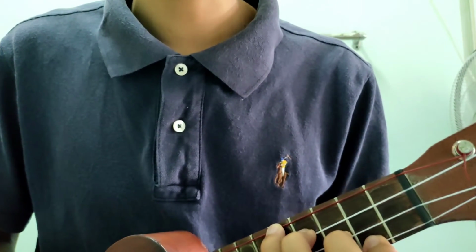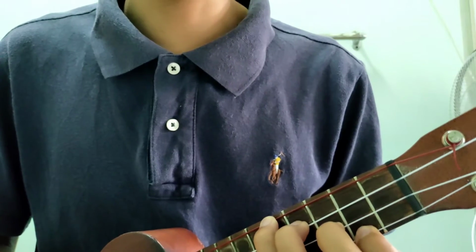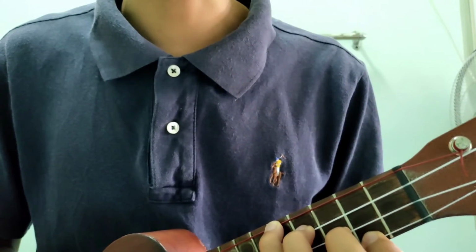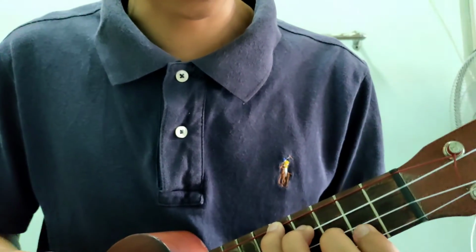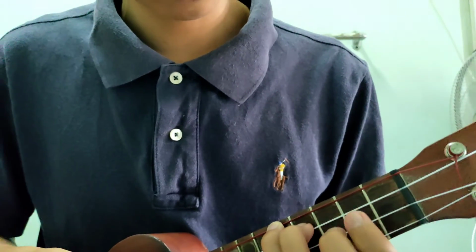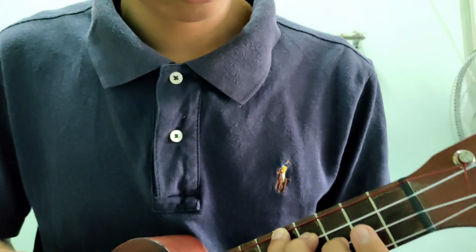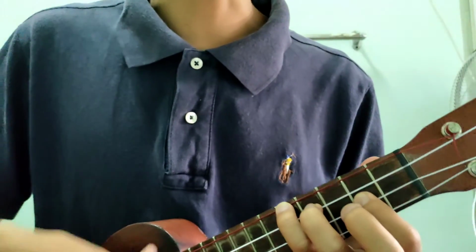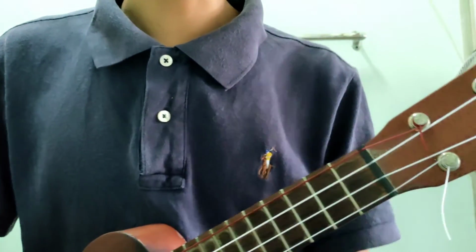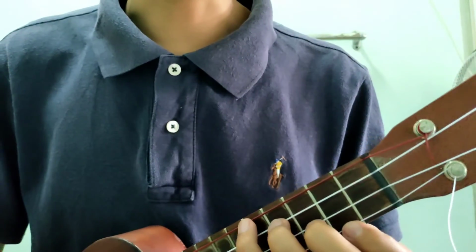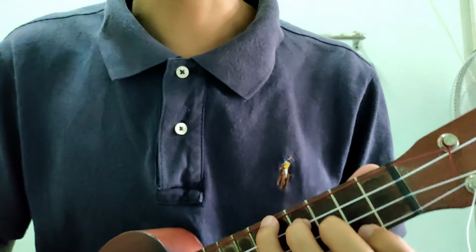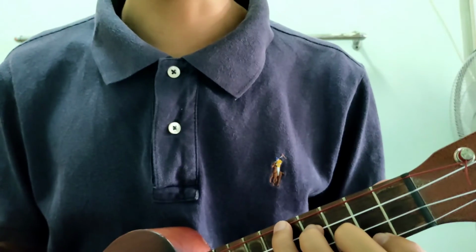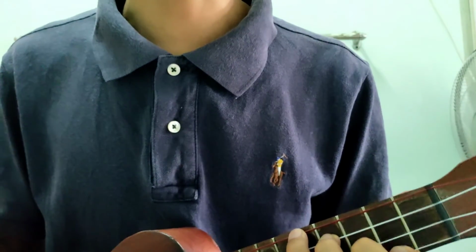So if you want, you could play that mode over this chord. You can add this little note. So essentially, we can play the Ionian mode or the Lydian mode over any major chord.